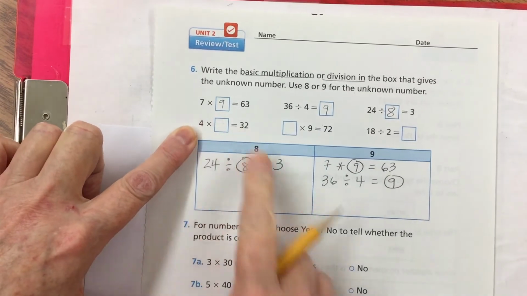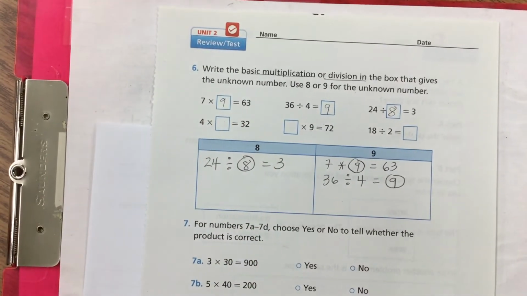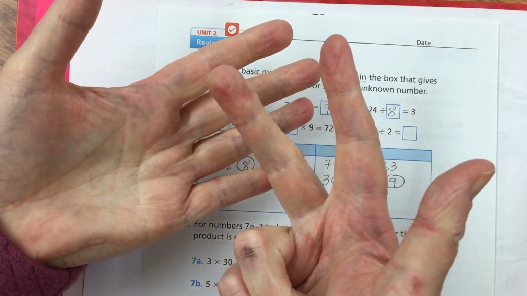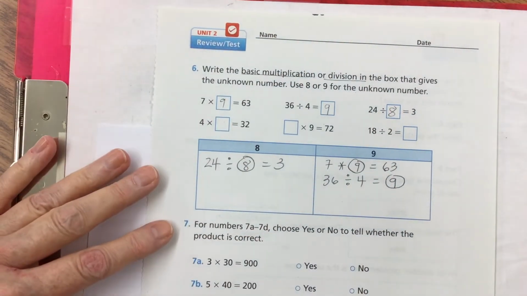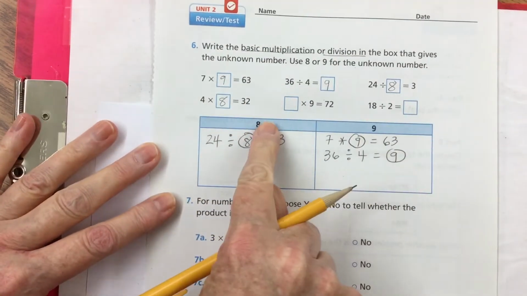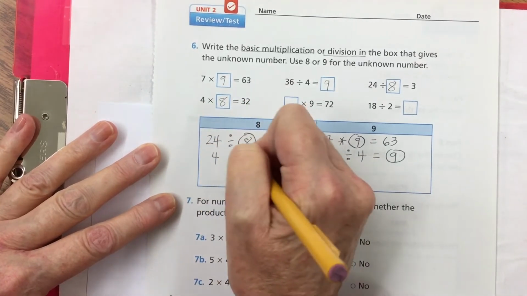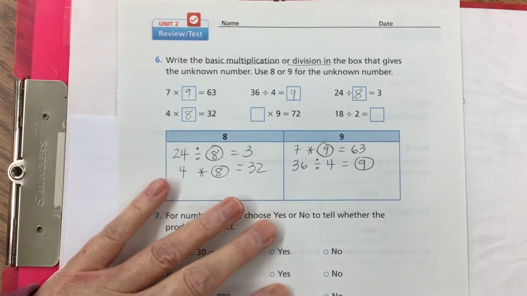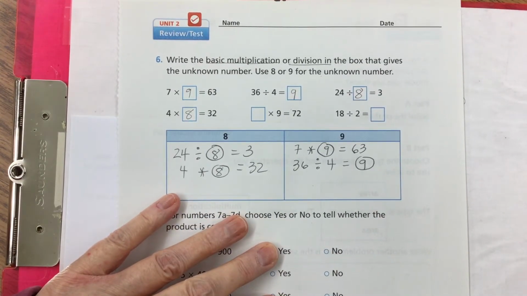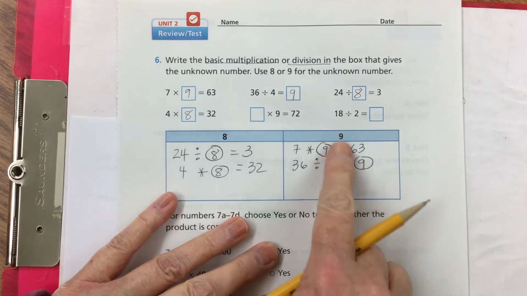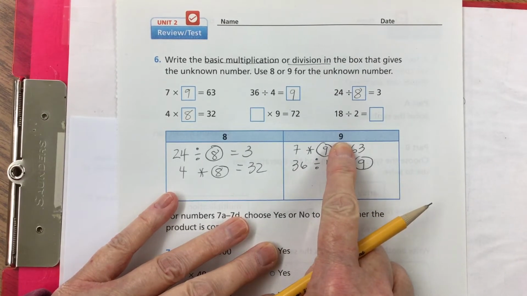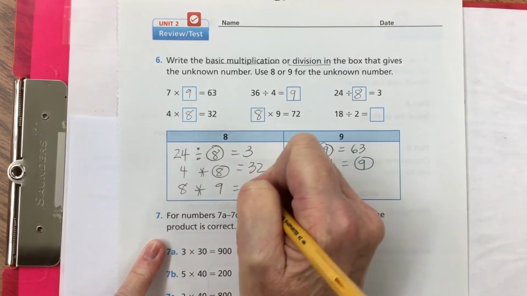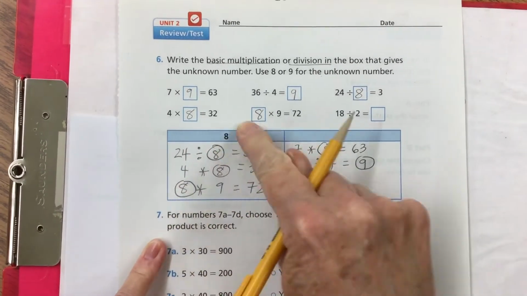4 times something is 32. Count by 4s until you get to 32. 4, 8, 12, 16, 20, 24, 28, 32, right? So that's an 8. So that would go in this box. 4 times 8, and I'm circling the 8, is 32. Something times 9 is 72. Well, 9 times 9, I know that by heart, it's 81. So this is 8. So 8 times 9 is 72. I'm circling my 8 because I'm looking for the 8.